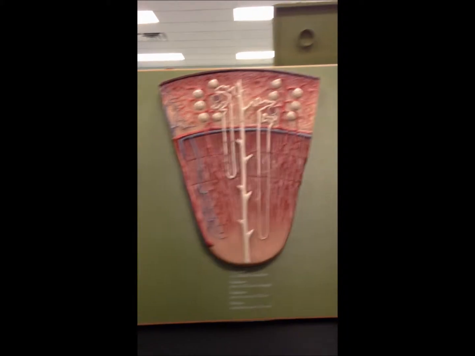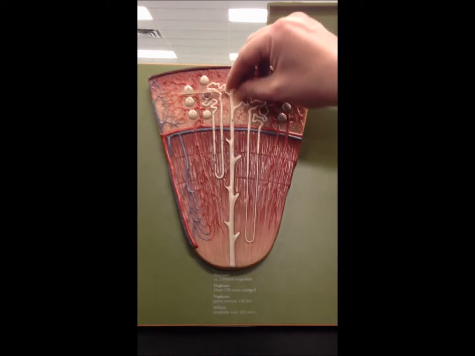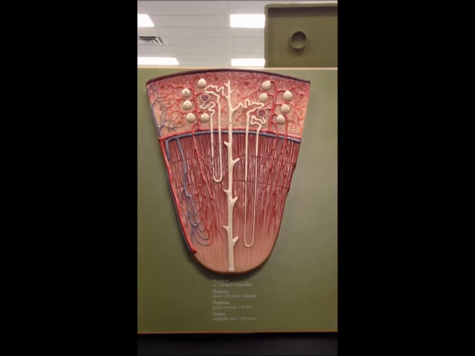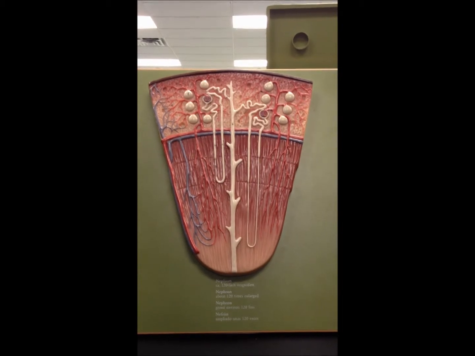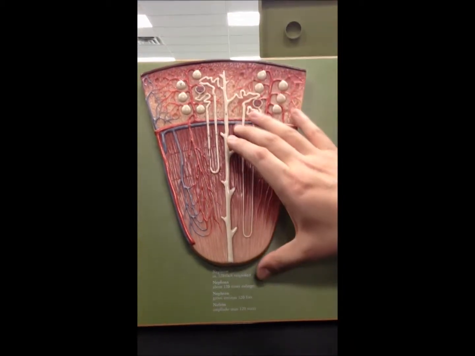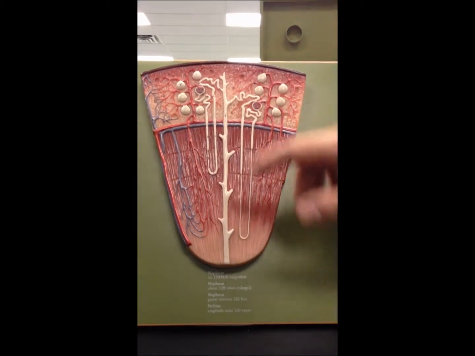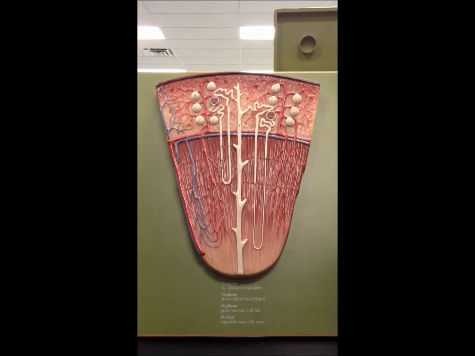You are not able to see this in reality by naked eye. You need a microscope. So that's a microscopic picture showing the nephron and where it's located in the kidney. We found that this is a capsule, this is a cortex, and this is the medulla. Okay, and this white thing is the nephron, and this nephron is a kidney cell.